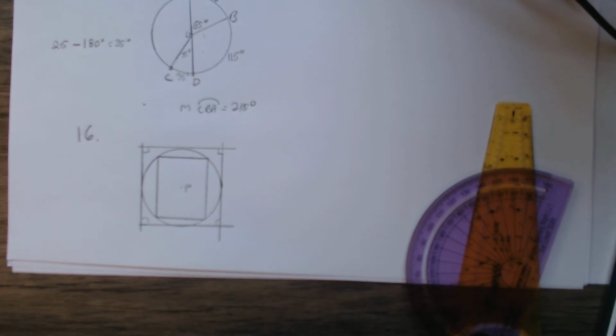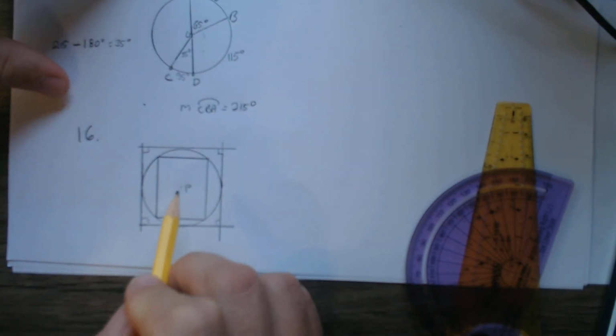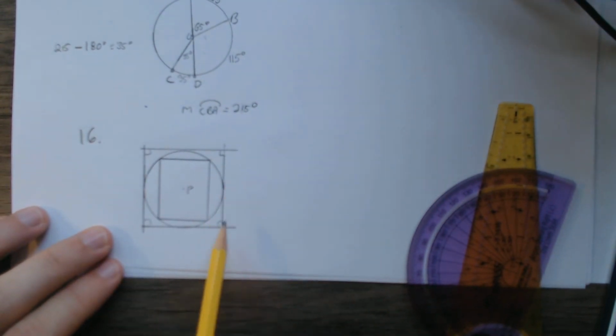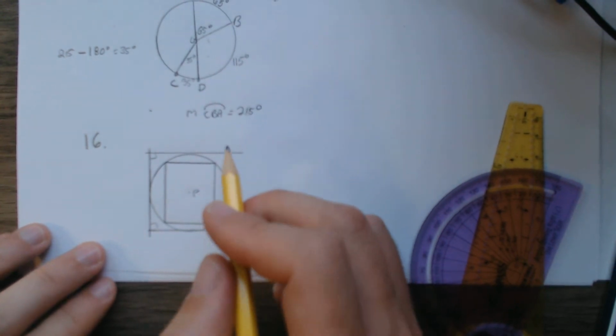Well, it looks to me that this rectangle on the outside is a square.